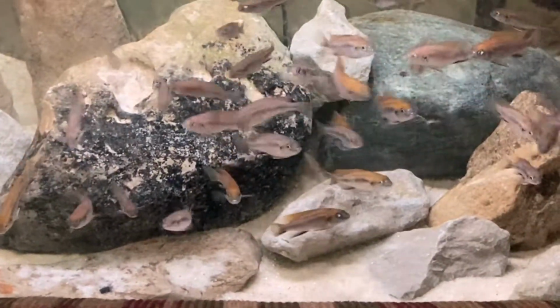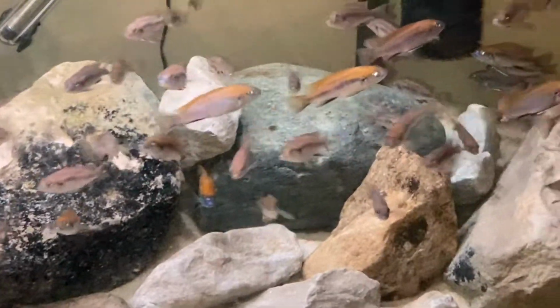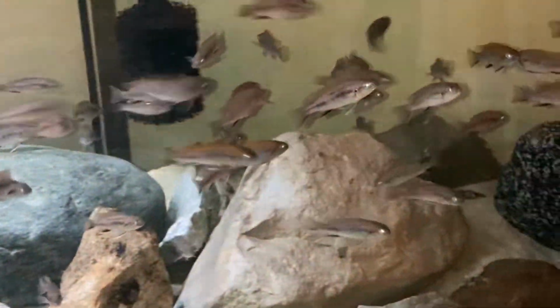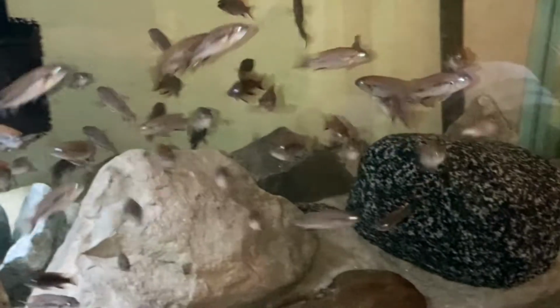Today, I'm gonna just give y'all a rundown on how to make a Malawi aquarium for peacocks, haps, and mbunas. This is my 125. Now I'm gonna just basically tell y'all the ideas behind this aquarium.